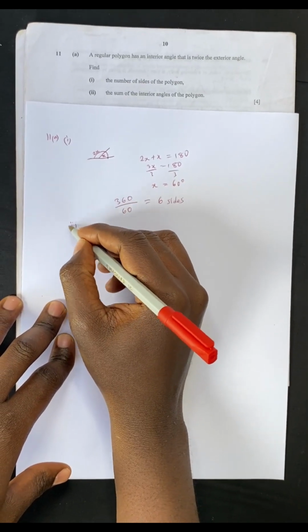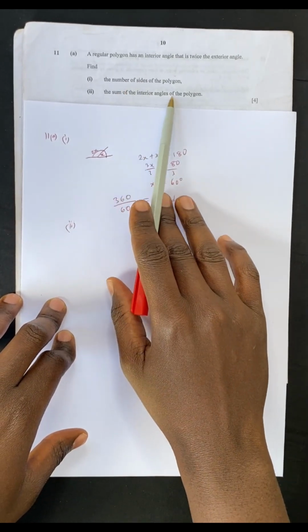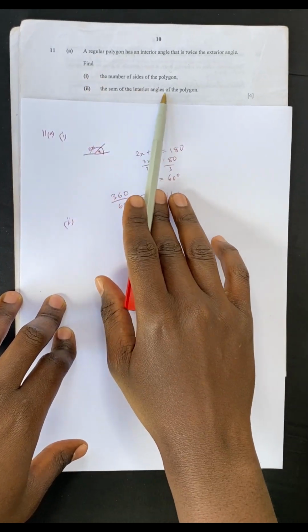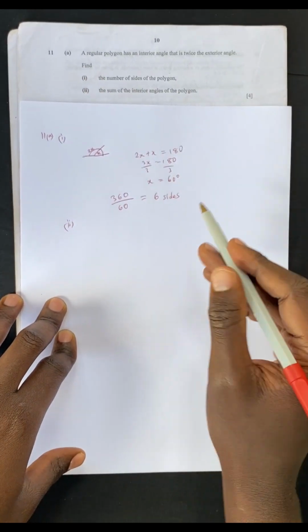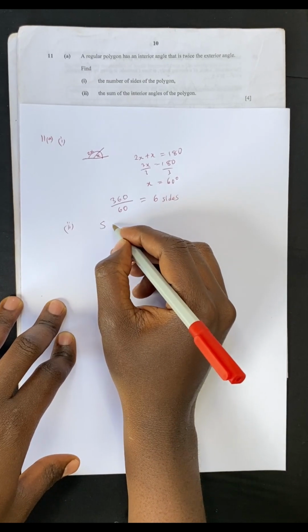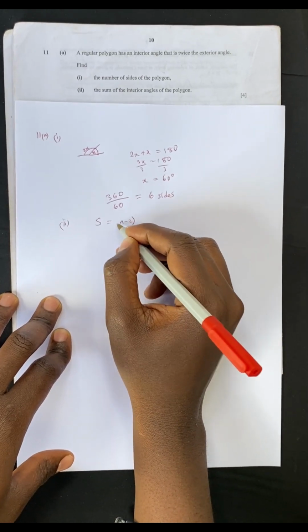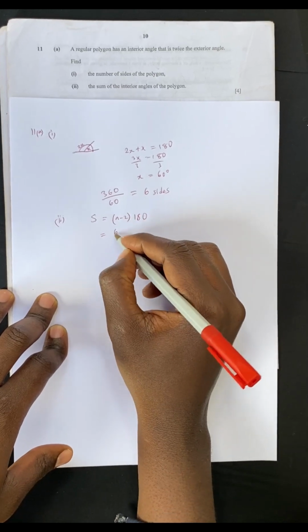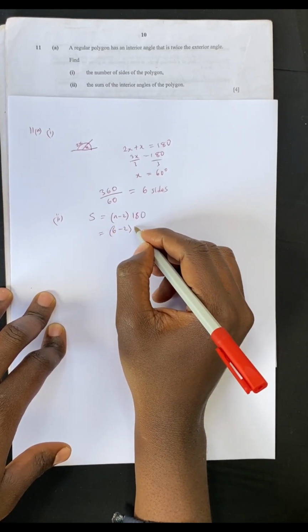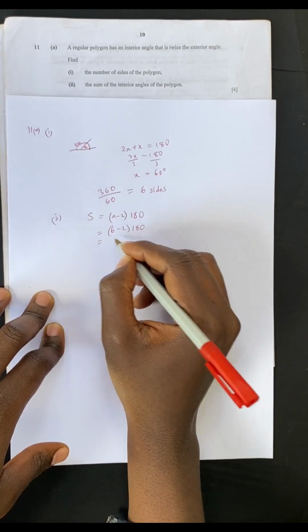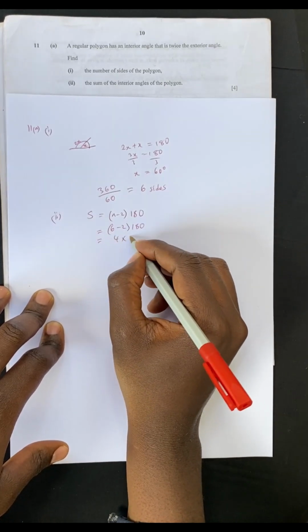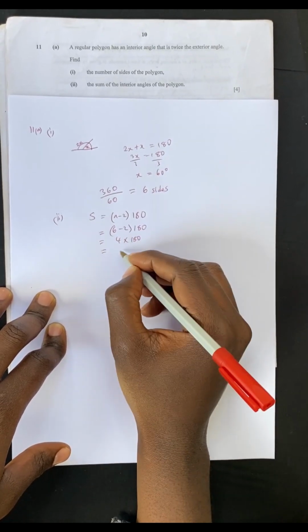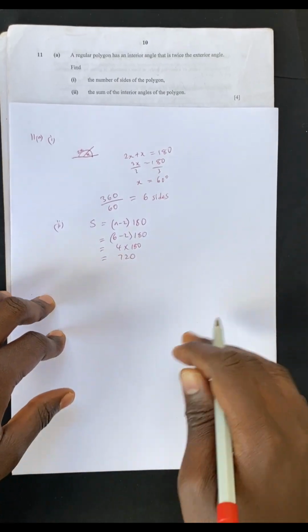Item 2 reads, find the sum of the interior angles of the polygon. So we are going to use the formula, sum is equal to n minus 2 multiplied by 180. We have 6 sides, so it becomes 6 minus 2 multiplied by 180. 6 minus 2 is 4, multiplied by 180. We get 720.